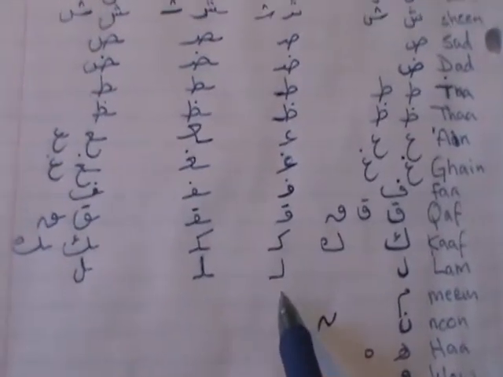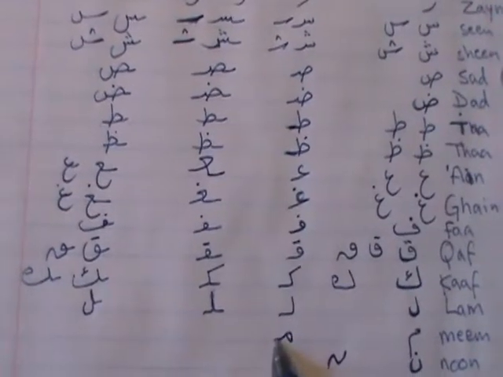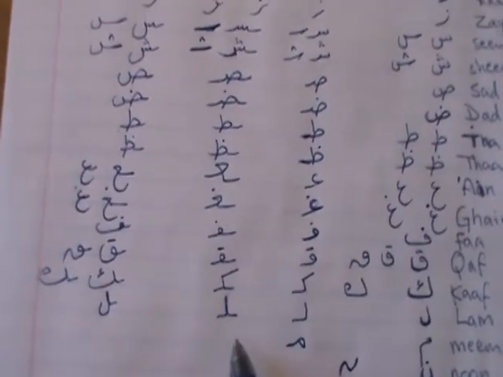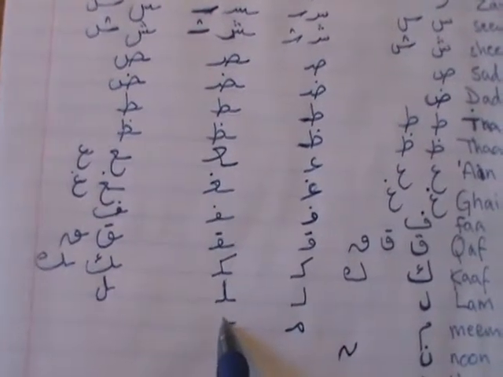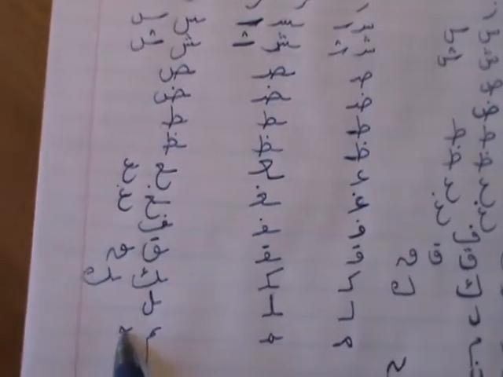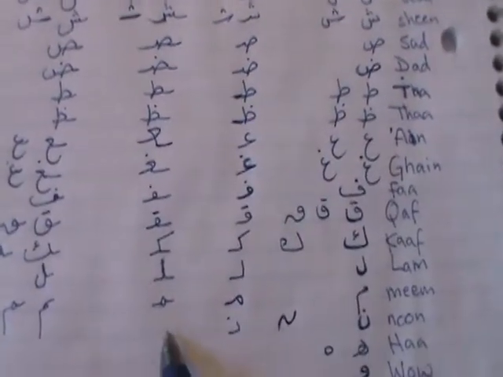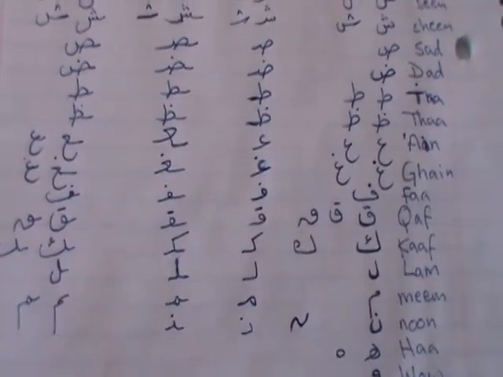Mim starts like this. This is Mim at the beginning of the word. Mim in the middle. Mim at the end might be like this, or might be like this, depending on the type of writing you're using. Noon, the same that applies to Ba and Ta and Tha. This is Noon in the middle, and this is Noon at the end.